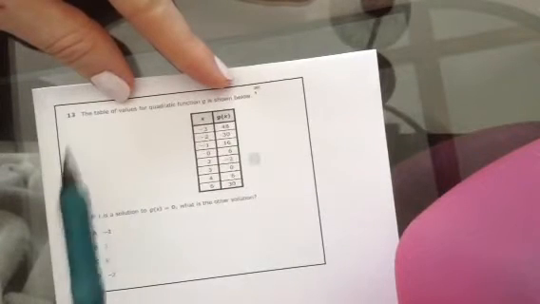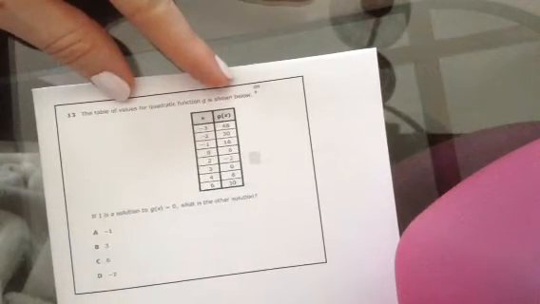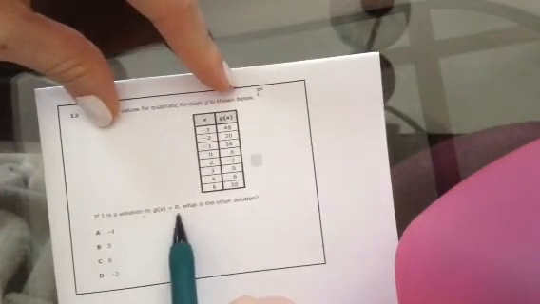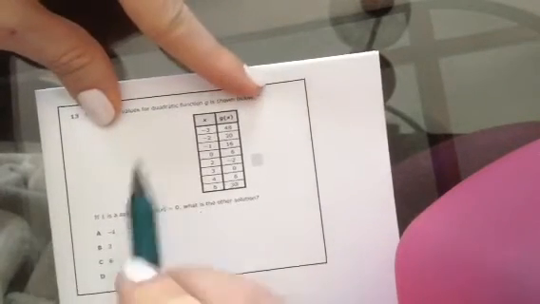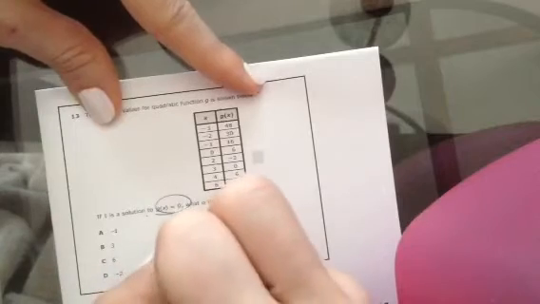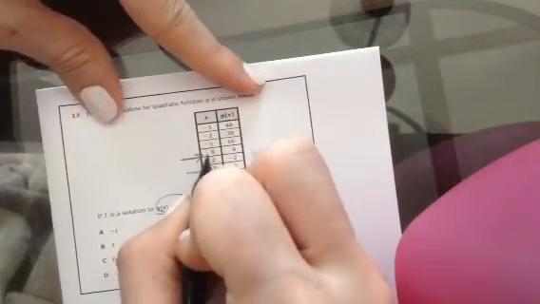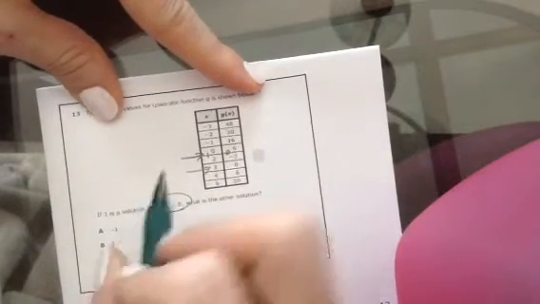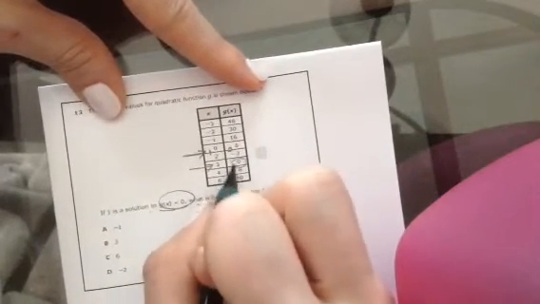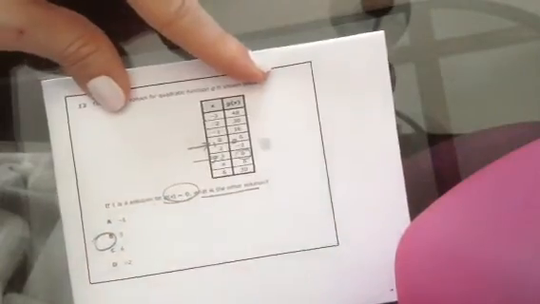13. The table of values for quadratic function. If 1 is a solution where it's 0, what's the other solution? So it's asking for when the function equals 0. It's saying right here at 1, it equals 0. So it's asking what's the other solution that it equals 0? Well, it's 3. It's just trying to trick you up. Straightforward, but trying to mess you up.